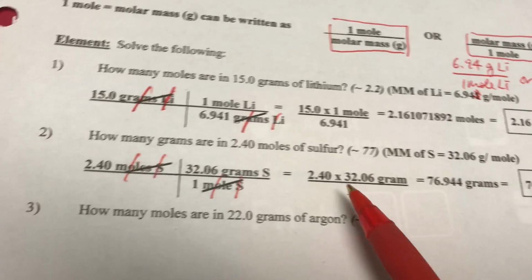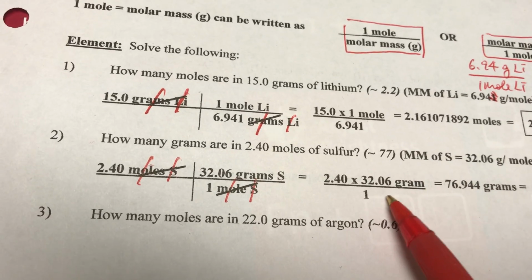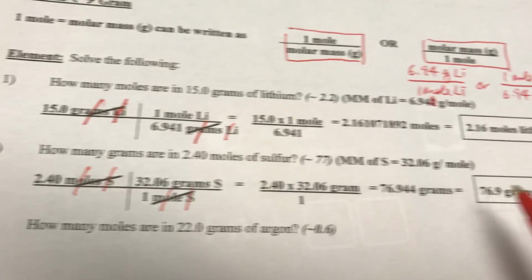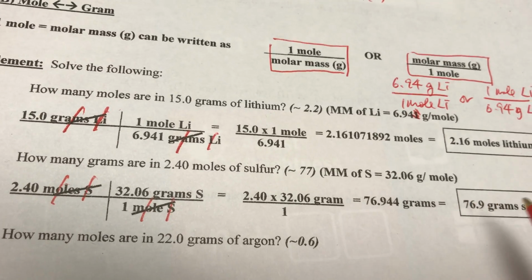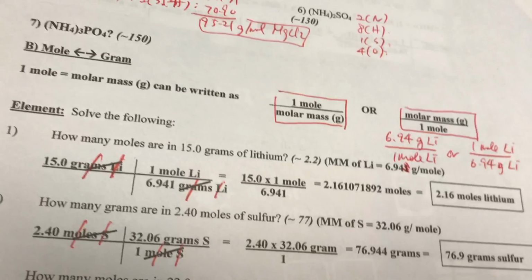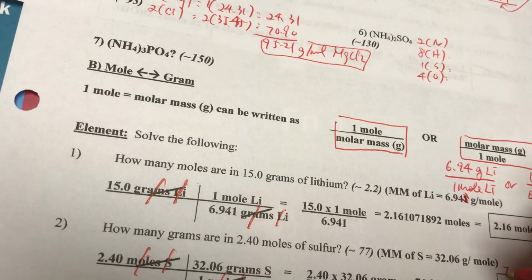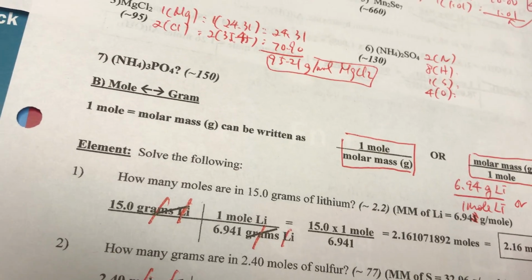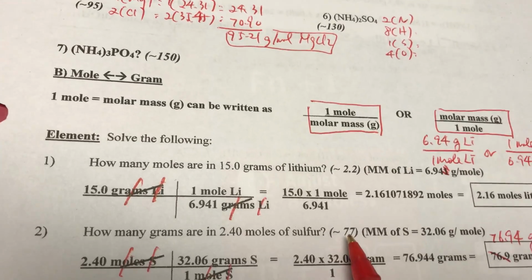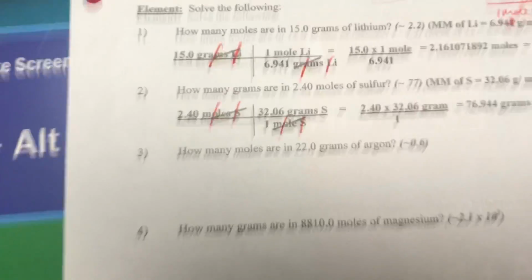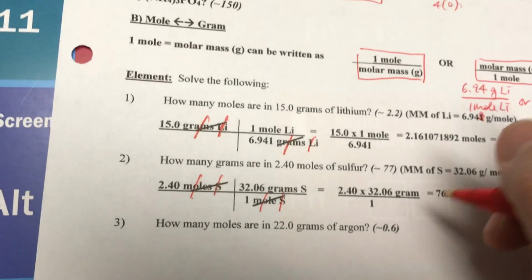So I multiply it out. I say 2.40 times 32.06 gram over 1. And my calculator says 76.944 gram. And this number is not too big, not too small, so I can just leave it as 77 gram sulfur. And my reference answer is 77, so pretty close. So let me just try to do number 3.